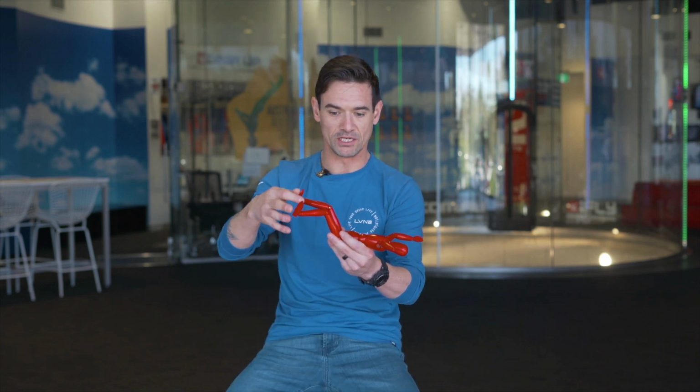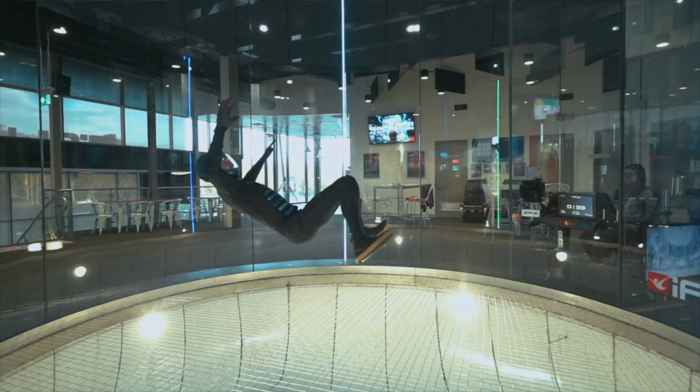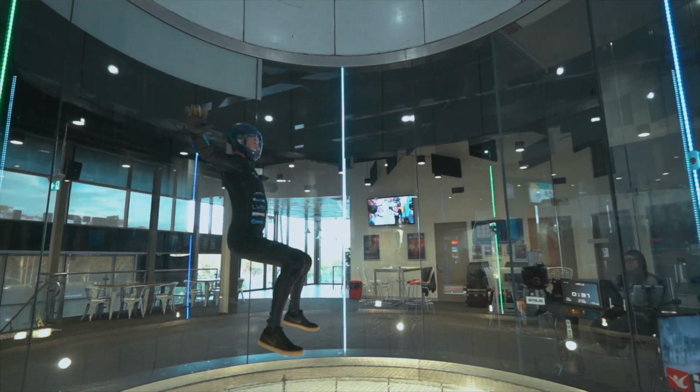So if we look at that back fly position and then rotate it vertically up into an upright position, it is very much the same. The only slight difference is just with the arms, we rotate them over this way so that we're now resting our arms on the wind.